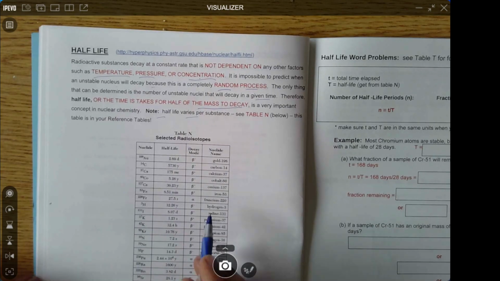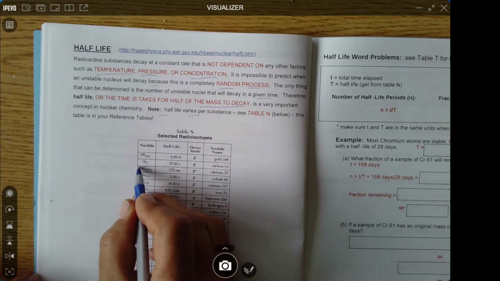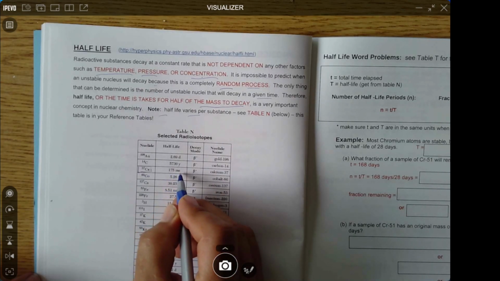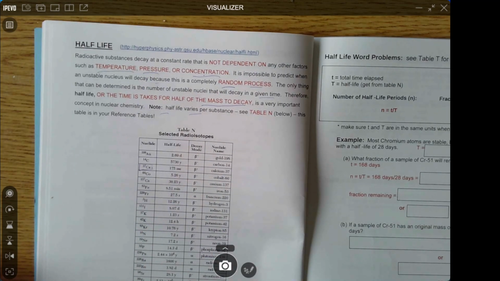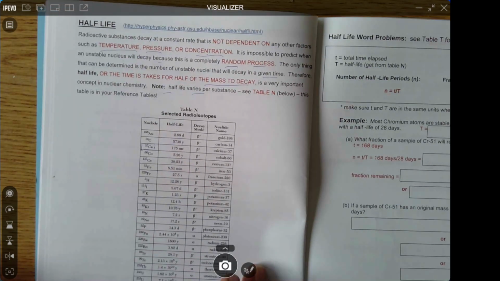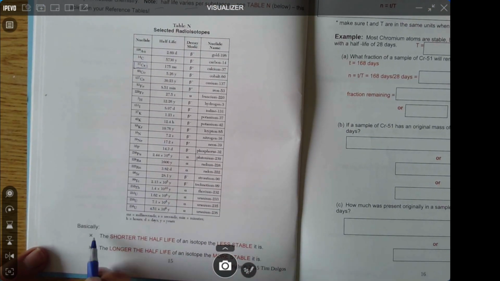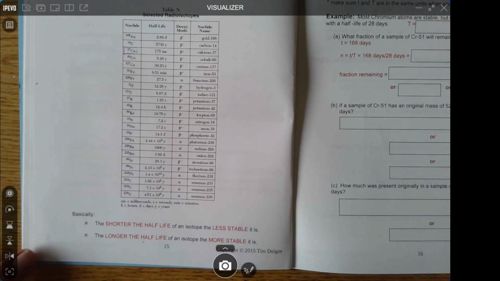I think I mentioned at the very beginning how fast calcium-37 decays. It just takes 175 milliseconds for half of the sample to decay, and that is extremely fast. So before 1 second occurs, nearly 99% of the material will have decayed. Basically, the shorter the half-life of an isotope, the less stable it is. The longer the half-life, the more stable it is.